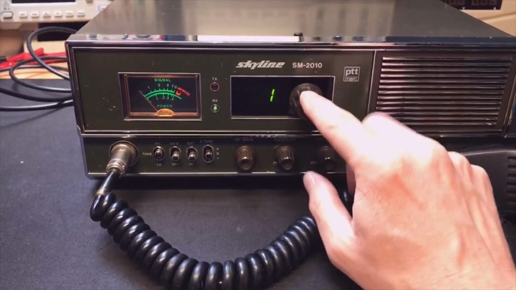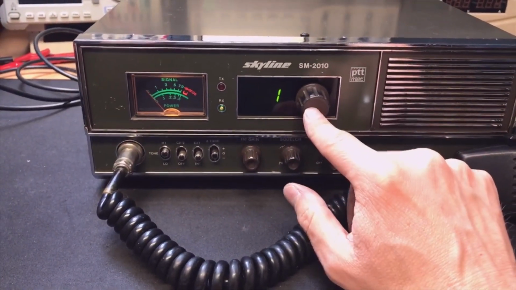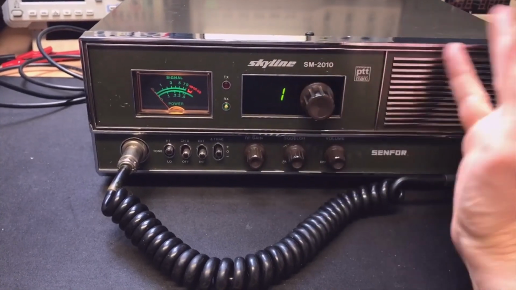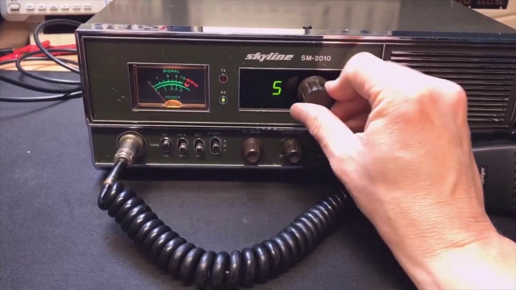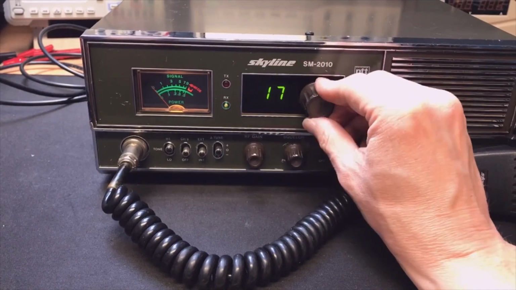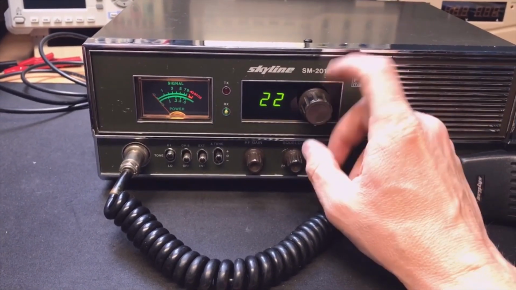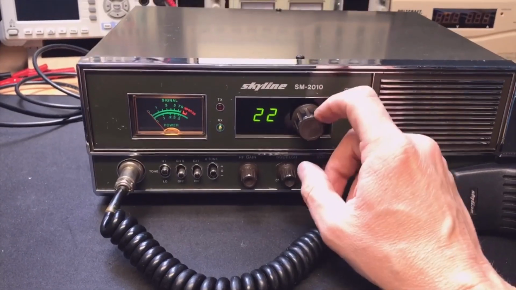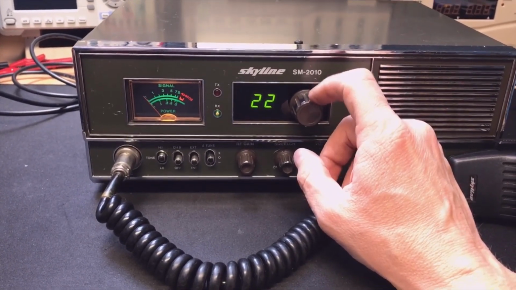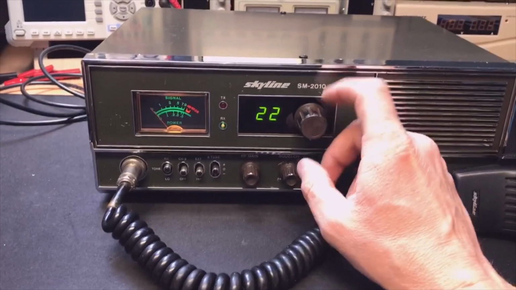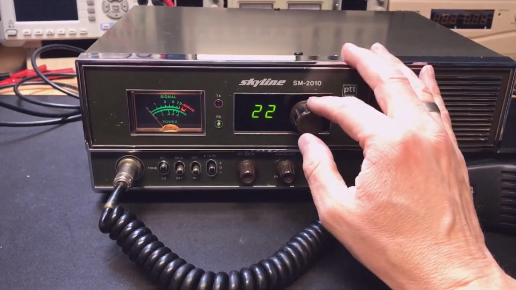If you adjusted it on channel 1, then it is of course correct on channel 1, but then you will find on 22 the frequency is a fraction too high, like 1k or half a k, and that's okay, usually you will not hear.